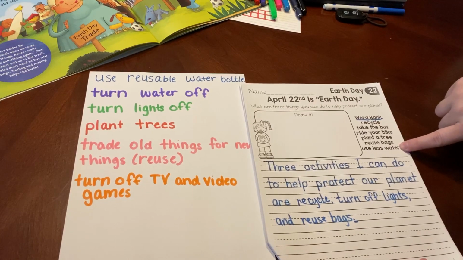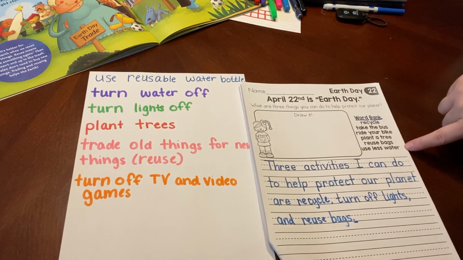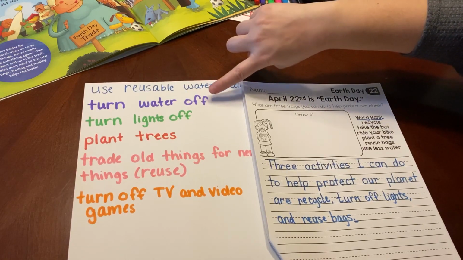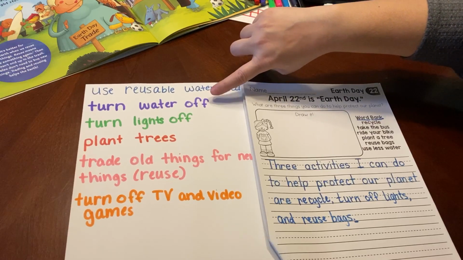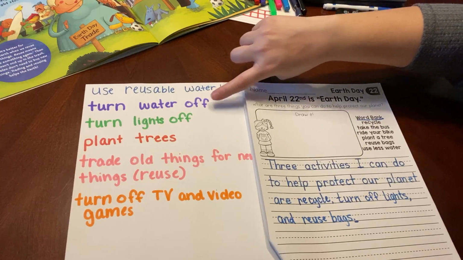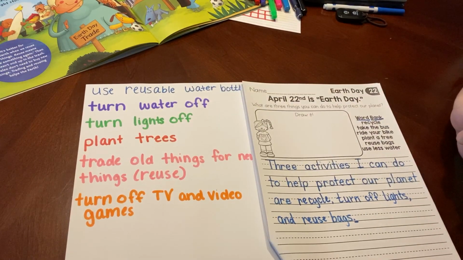And the last thing on here says use less water. So use less water. Think about that real quick. How can you use less water? Well, we've talked about that, and it's on our list here. It's something we saw in the video. You can simply use less water by just turning the water faucet off. So when you're brushing your teeth, turn it off. Don't let the water run. If you're helping mom wash the dishes, turn the water off. Don't let it just keep going and going and going.